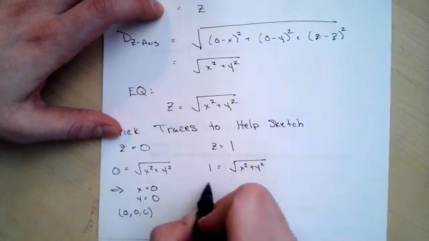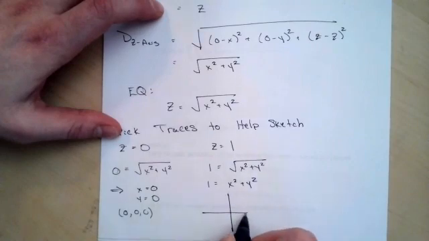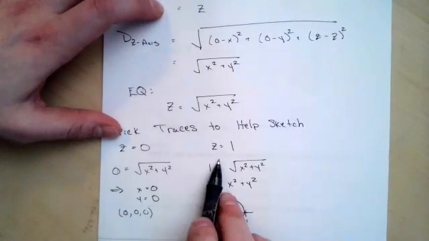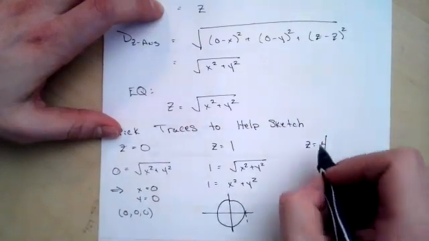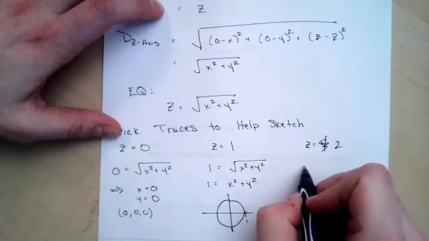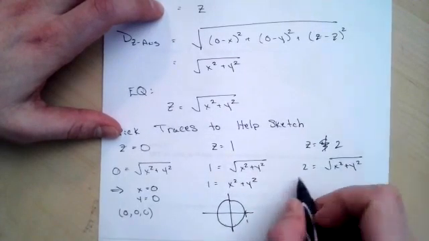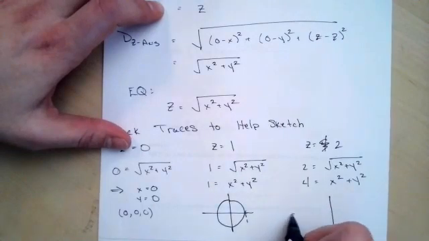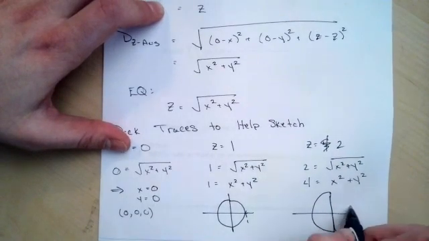we get a circle of radius 1. And likewise, as we can see what's happening here, every time I pick a value of z, let's pick z equals 2. So we pick z equals 2. 2 is the square root of x squared plus y squared. And then when we square it, we'll get 4 equals x squared plus y squared. In other words, we're getting a circle now of radius 2.